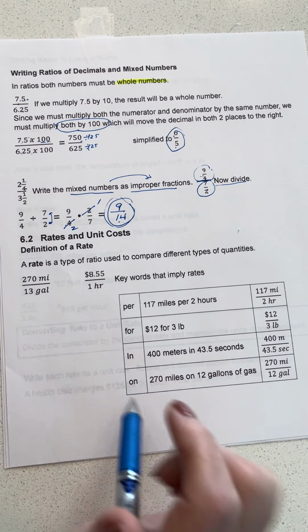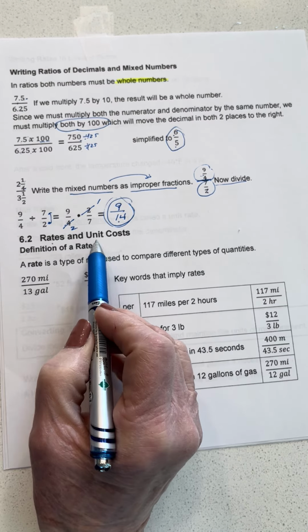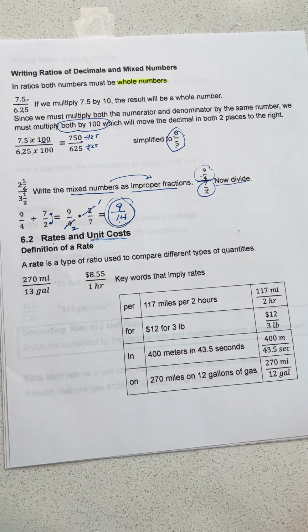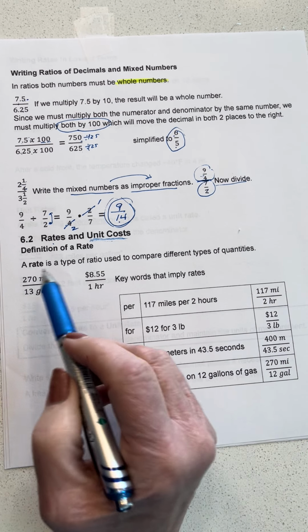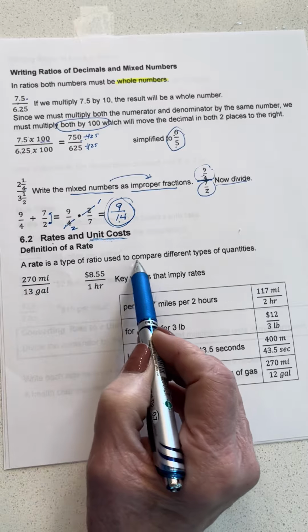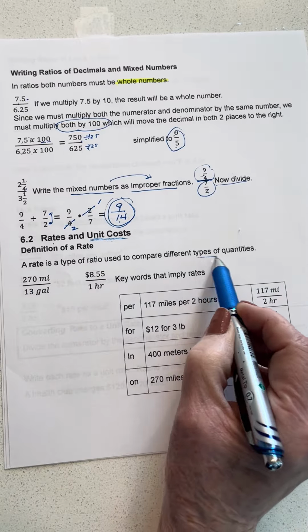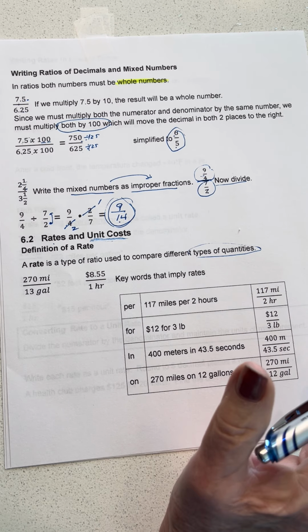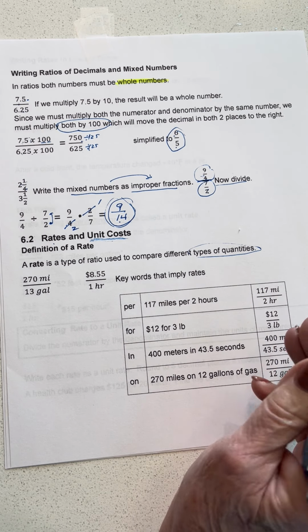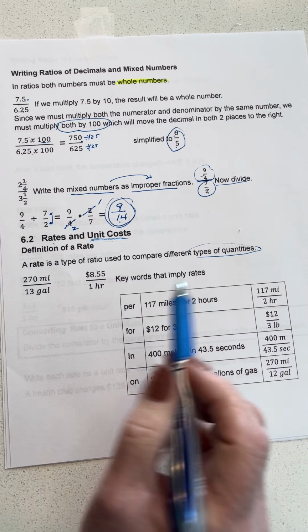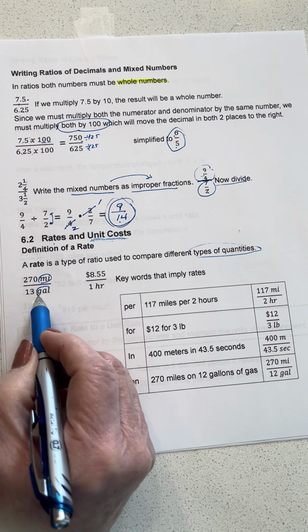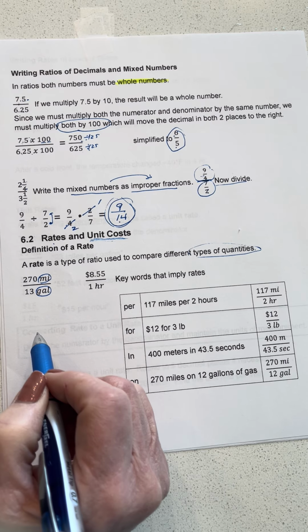In 6.2, we're going to talk about rates and unit costs. This is a very useful thing in everyday life. A rate is a type of ratio used to compare different types of quantities. When we did this earlier, we had dollars to dollars or feet to feet. Now, with a rate, we're going to have one label on the top and one label on the bottom.